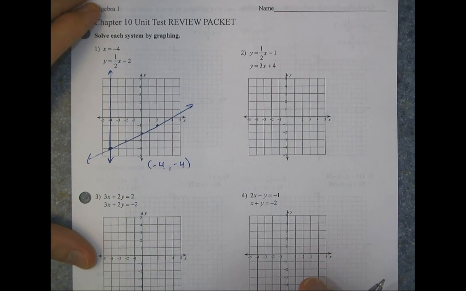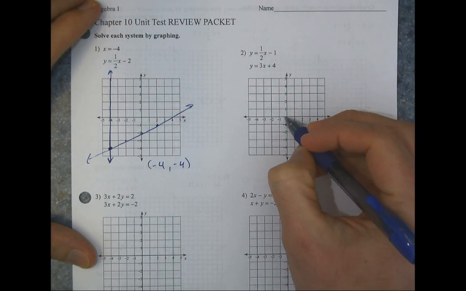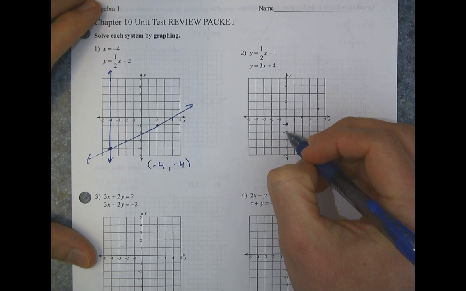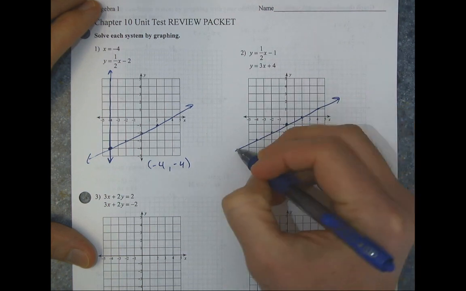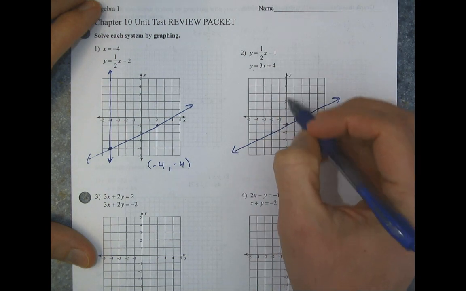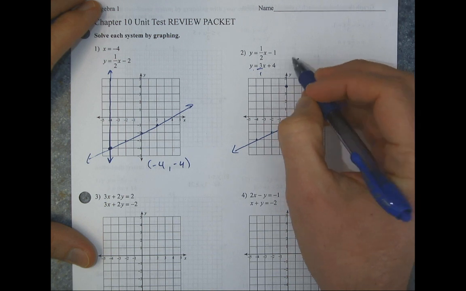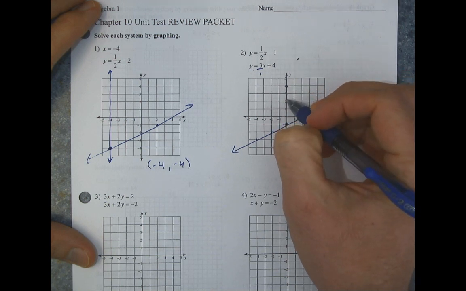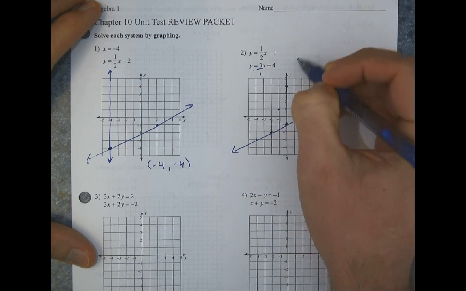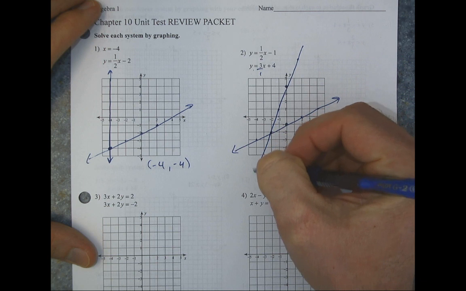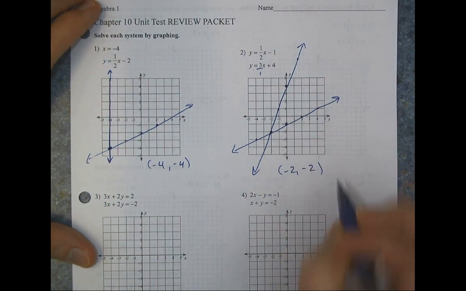-4. Number 2, starting at -1, slope of up 1 over 2, going the opposite way, down 1 over 2. And there's that line. And the second line, starting at 4, has a slope of 3 over 1, so up 3 over 1. I'm going to work my opposite way, down 3 over 1. There's my intersection. And so that's the point, -2, -2.